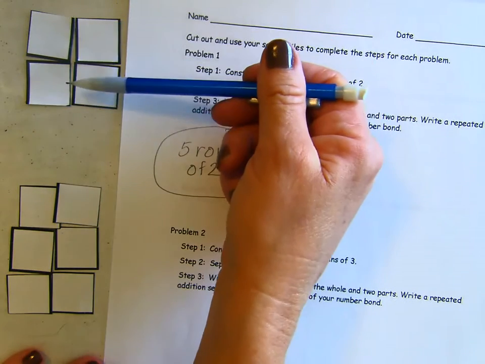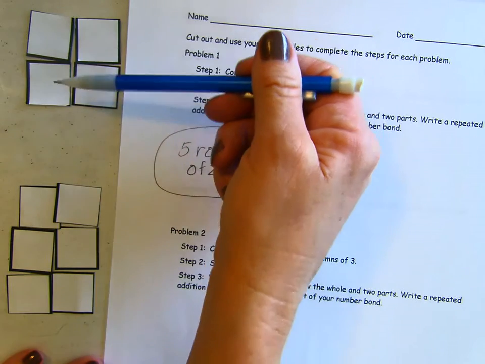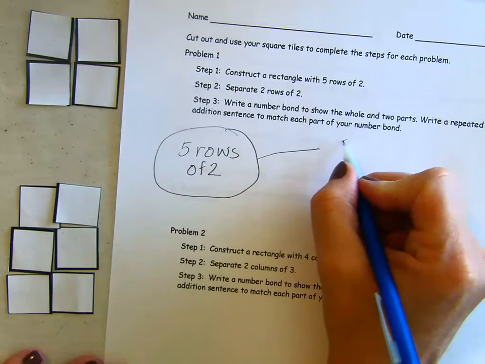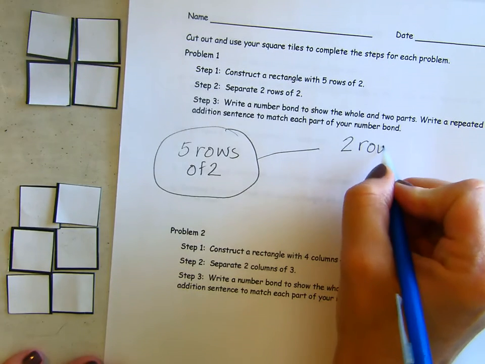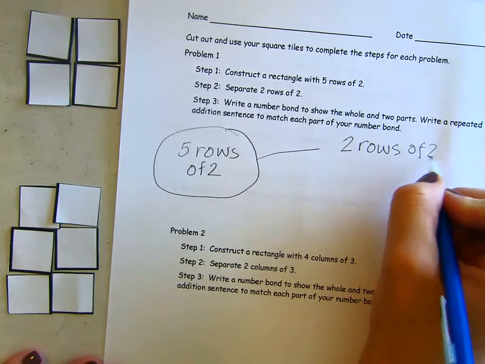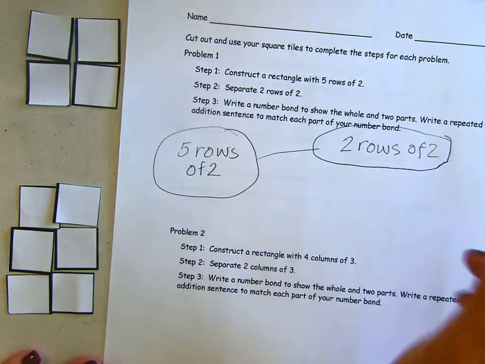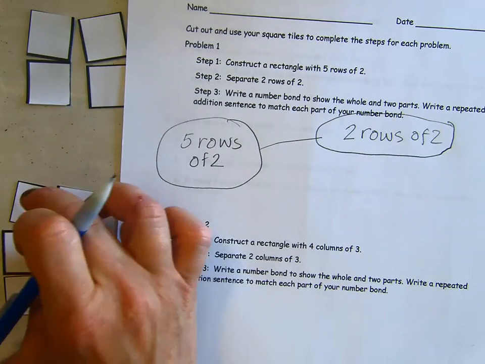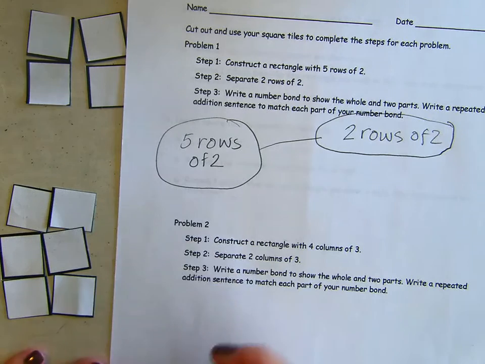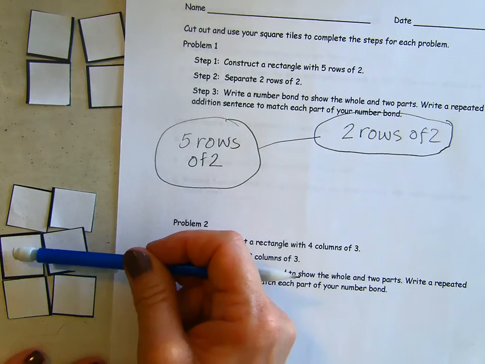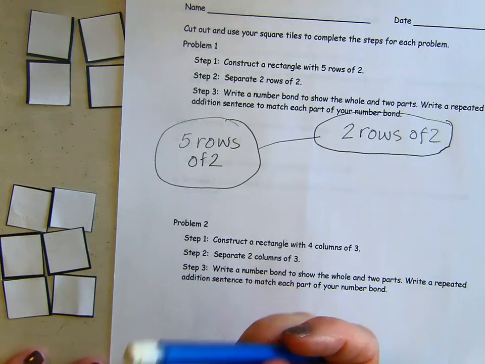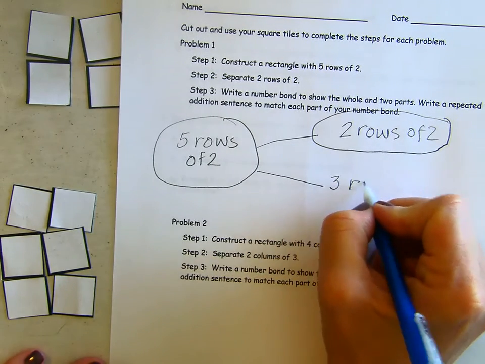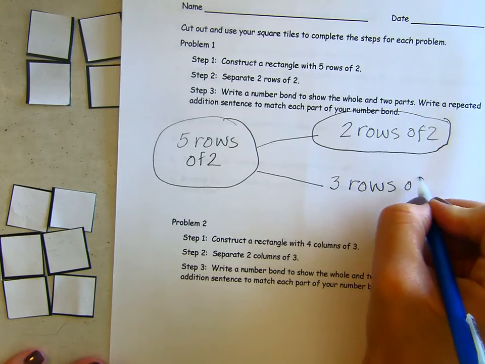This part has 2 rows. So I'm going to put 2 rows of 2 in that part. And the second part down here has how many rows? How many rows of 2? 3. Good. So I'm going to write 3 rows of 2.